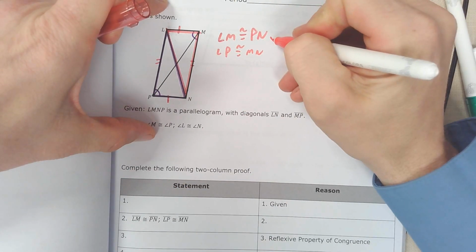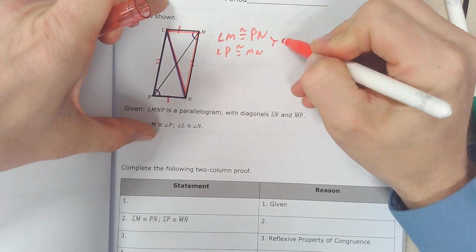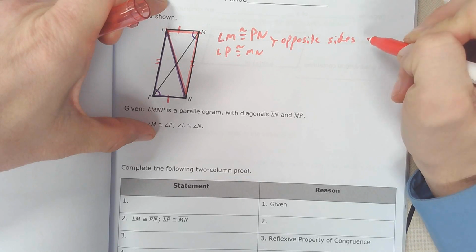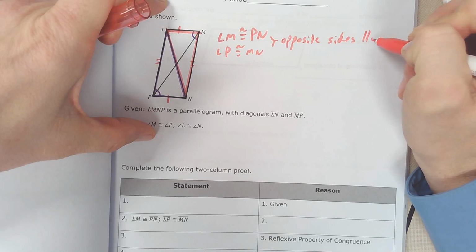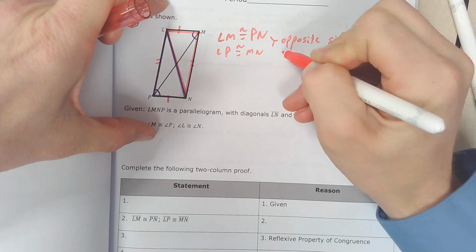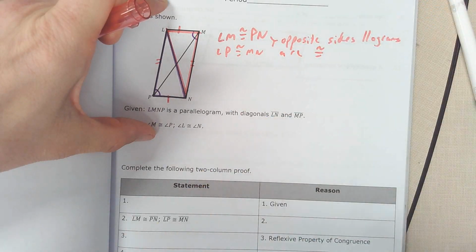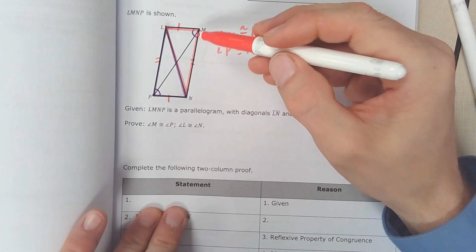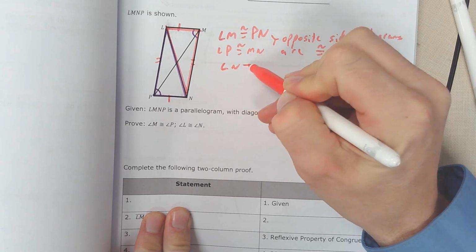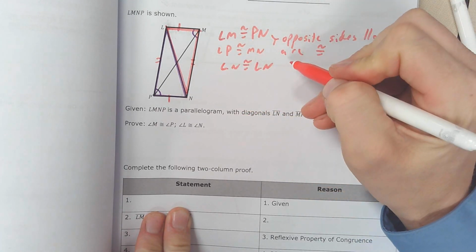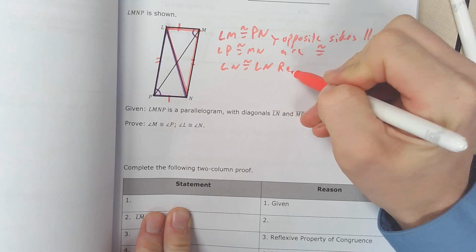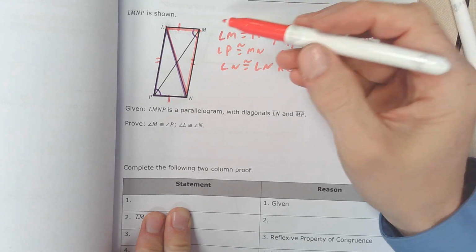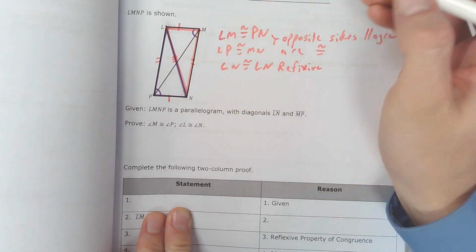Well, I can say that because I know that opposite sides of parallelograms are congruent. Okay, and then I know that this line segment LN is congruent to LN by the reflexive property of congruence. So this thing is congruent to itself.